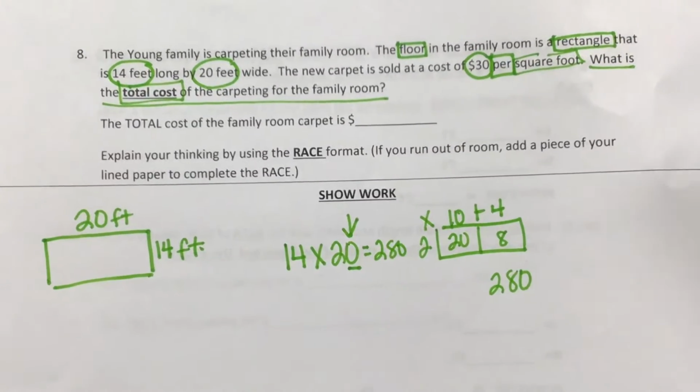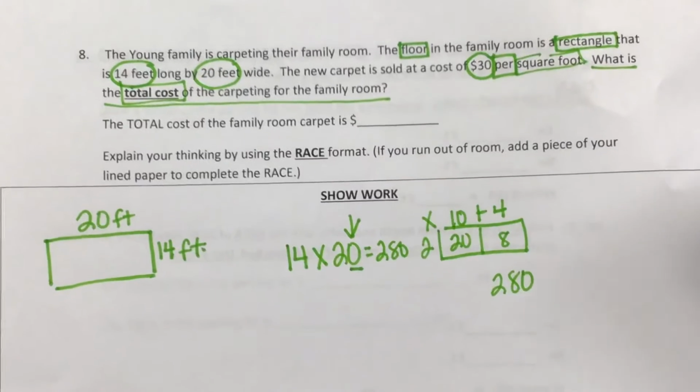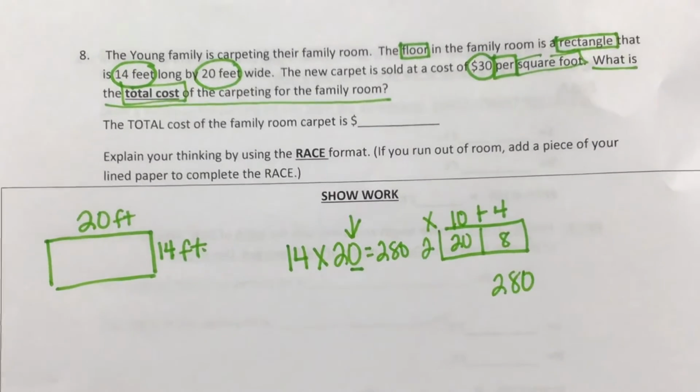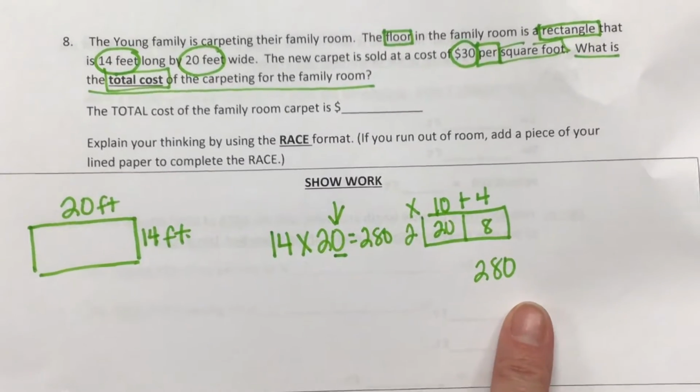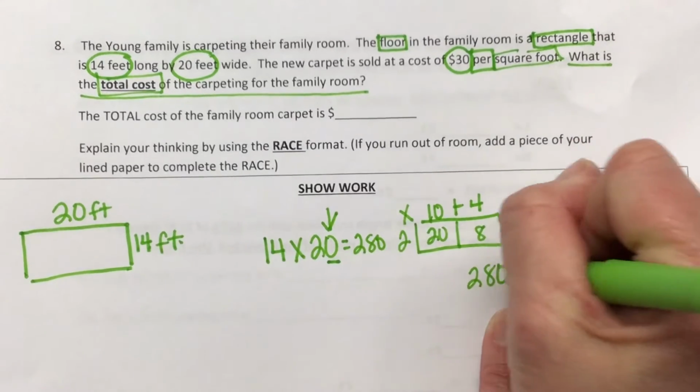Alex. 280 feet squared. Very nice. 280 feet squared.